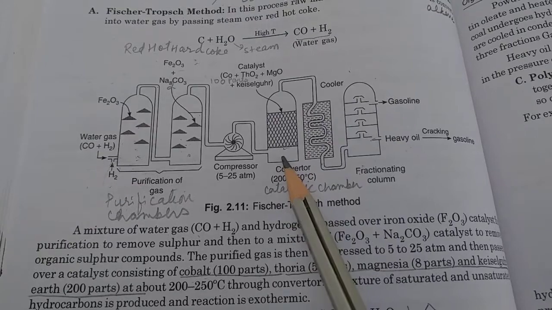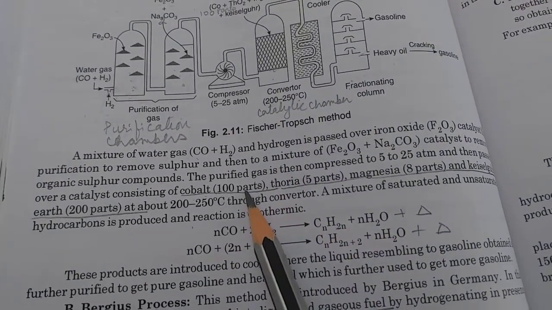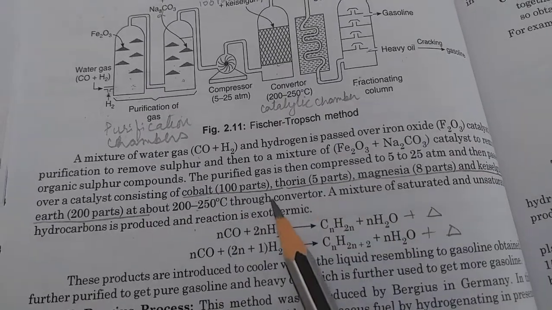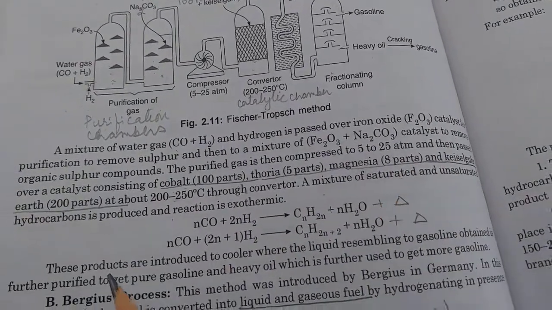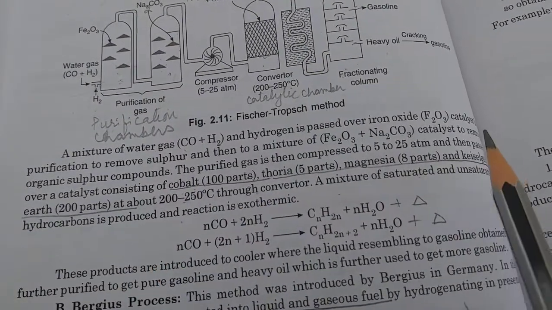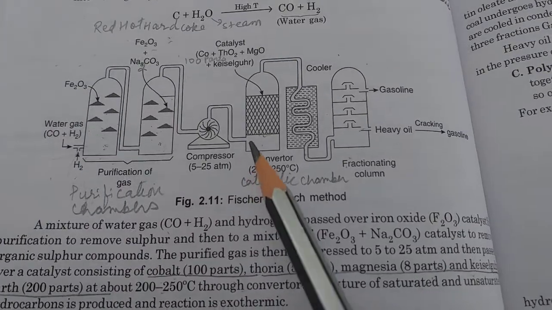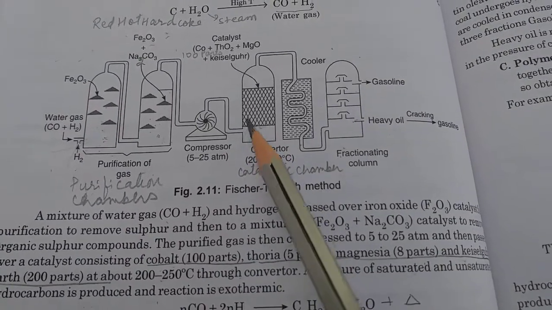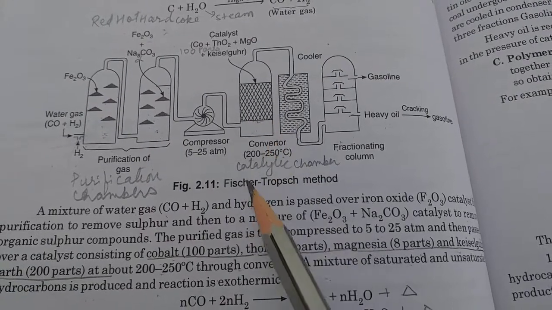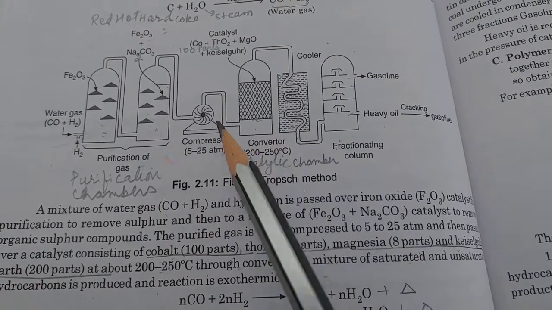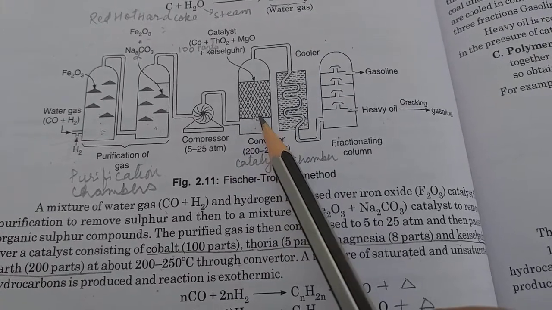Here we are using a catalyst which is 100 parts of cobalt, 5 parts of thoria, 8 parts of magnesia, and 200 parts of Kieselguhr. This is the combination of catalyst which we are using here. After passing through the catalytic converter, the water gas is converted into straight chain alkane and alkene.